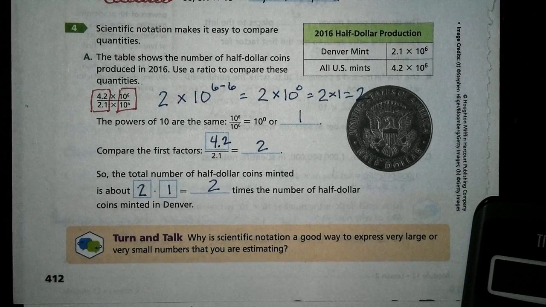Why is scientific notation a good way to express very large or very small numbers that you are estimating? So why is it a good way? If you've noticed, some of these numbers are really large. Some of them are going to be really small but really long. And so our fingers have to work with our brain and actually put all those numbers into a calculator, which, guess what? We make mistakes all the time. That's why in class I always tell you to check your answer twice just in case.